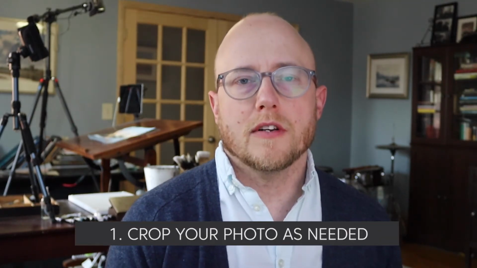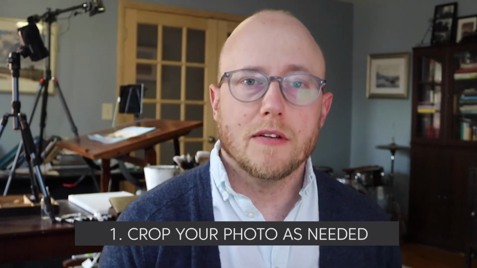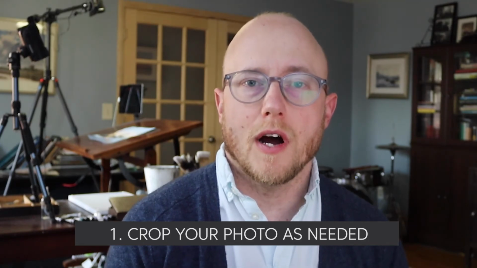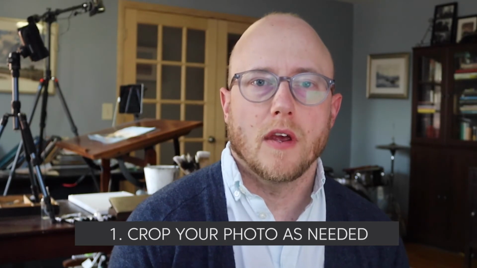So the first thing that I want to talk about is cropping. I rarely take a reference photo that doesn't need cropped in some way. So cropping is a great tool. It can help you alter the composition. It can help you place important items in certain areas of the painting. So get comfortable with cropping your reference photo.